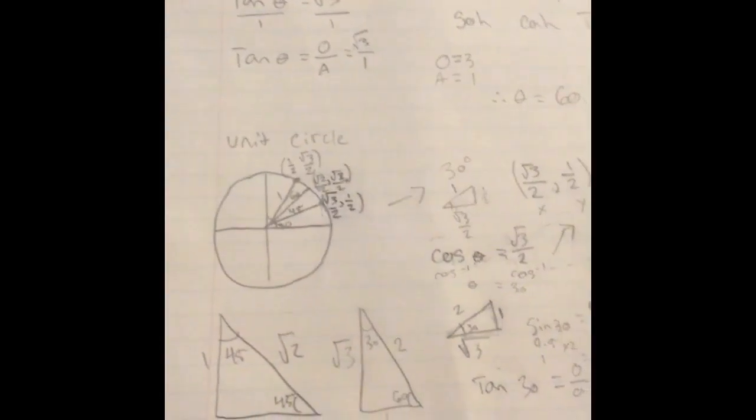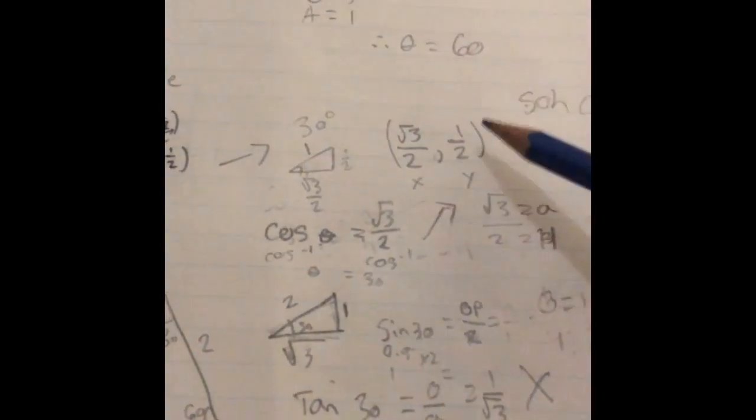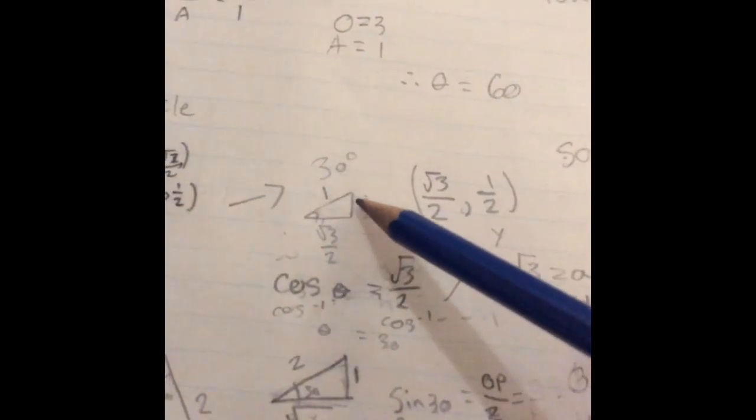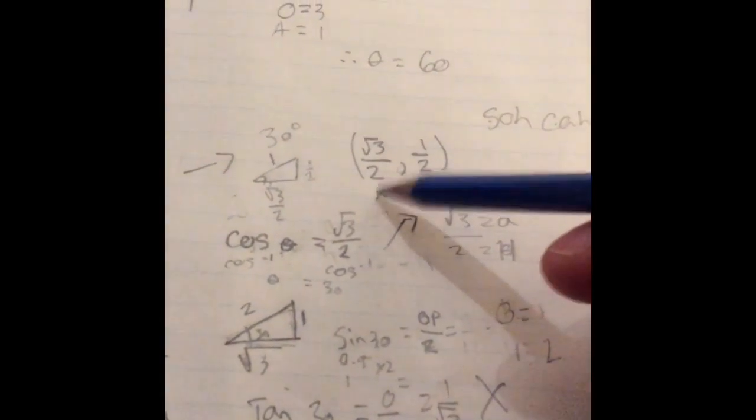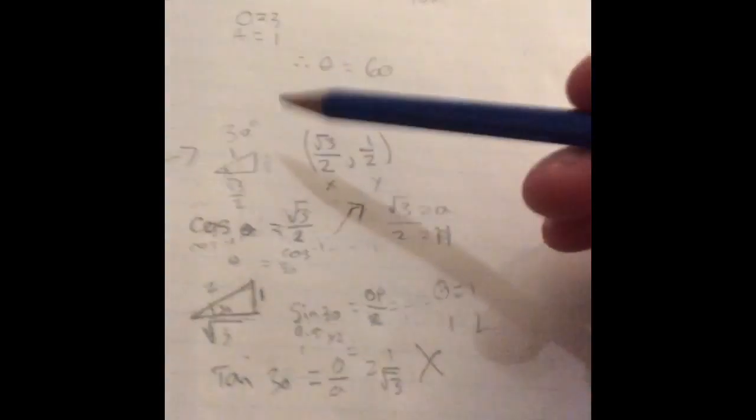So the next way to solve it is using the unit circle. We'll just start off with the first point, and pretend we don't know that the angle is 30. We have a point which is root 3 over 2 and 1/2. So we put it in our triangle here. This is the x-coordinate that goes along the bottom, and our 1/2 is the y-coordinate, so that's the rise, which goes on the height.